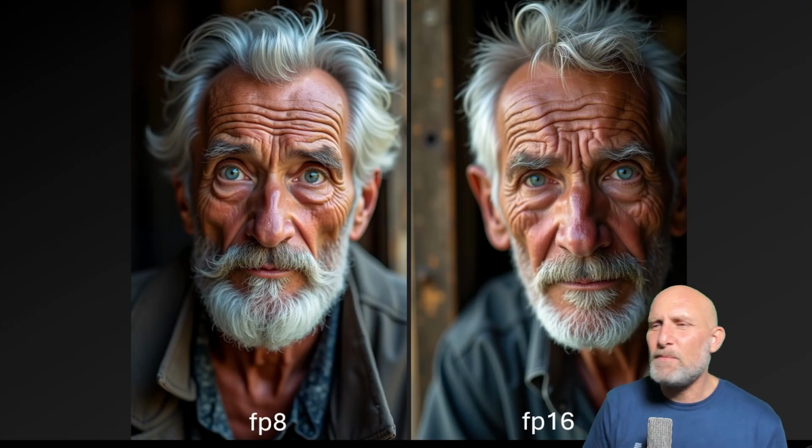So looking at this image, you can see the difference. The right image was run with the original version of the Flux Dev, which is 23 gigabytes, and it uses a floating point 16. And on the left, you can see the version of the floating point 8. If you take a good look, there's hardly a difference in the quality. The image itself looks unbelievable in both cases.